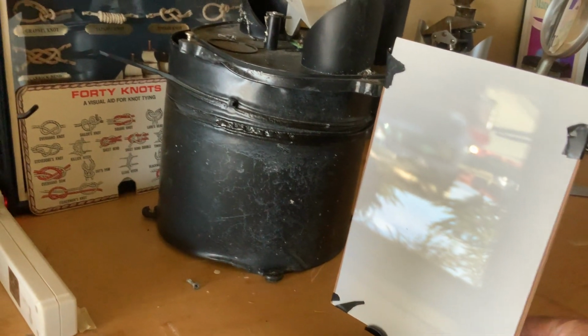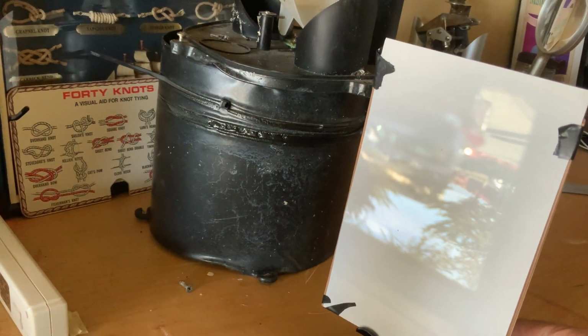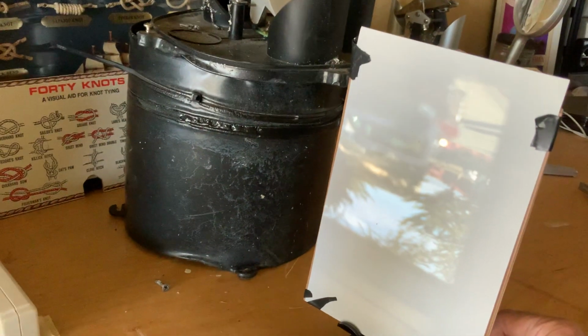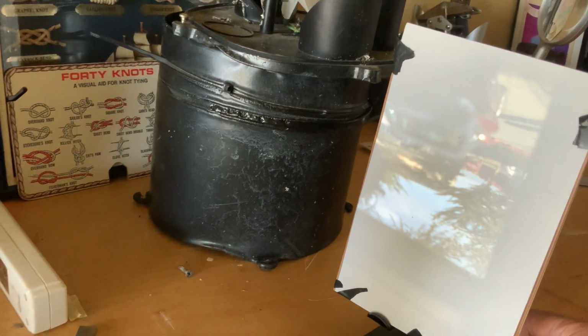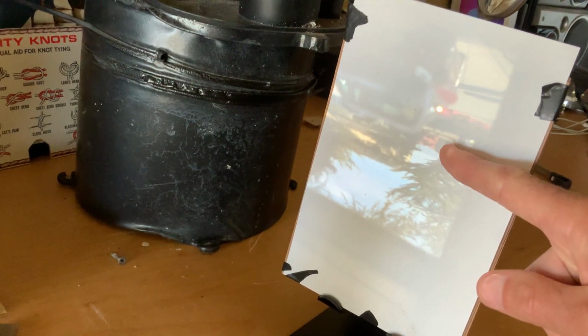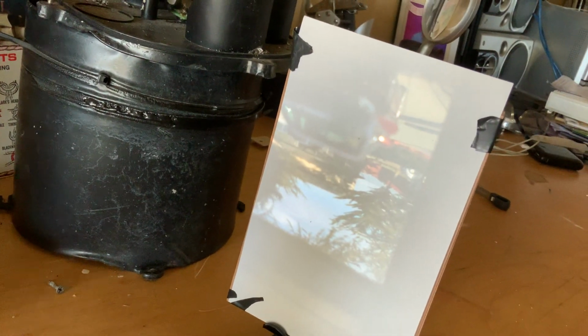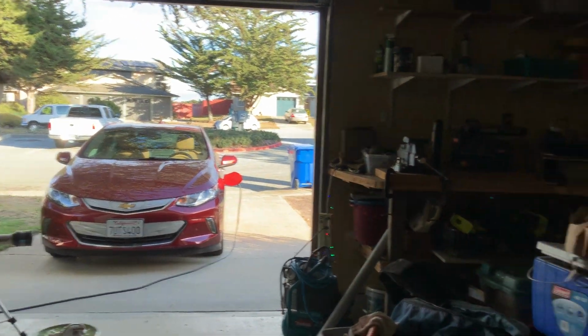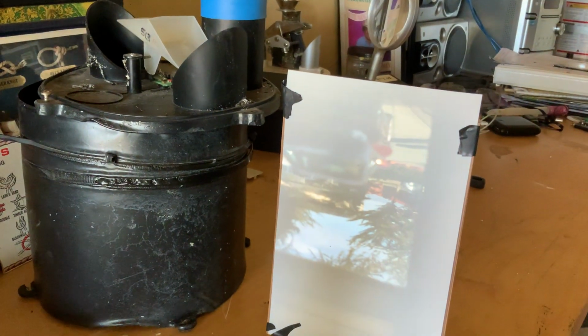I'll move it so you can see it better. It's closer, and I'll give you more of the image that you can see. It's much sharper when I get it just the right spot at the exact image location. There we go. We see some trees here. You can actually see a car right here. There's my car. But it's an upside down version of what's outside. There's the outside. And there's the image of it.